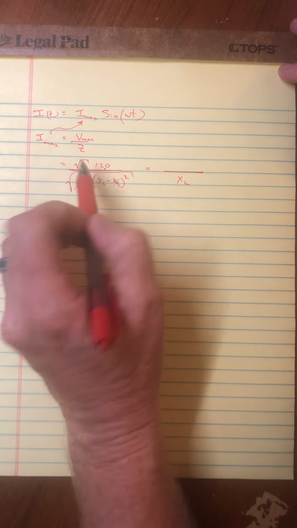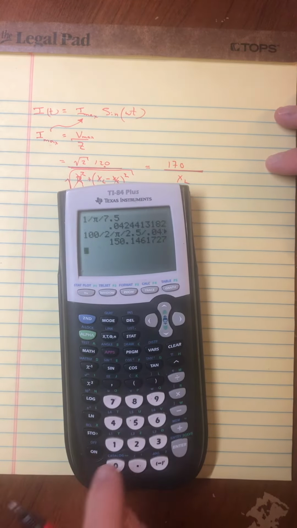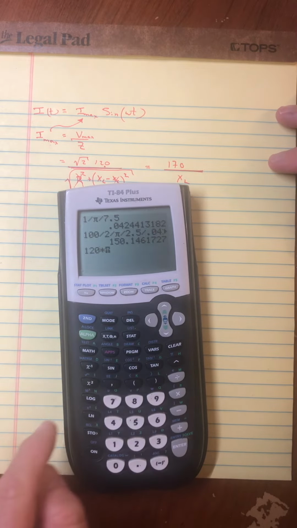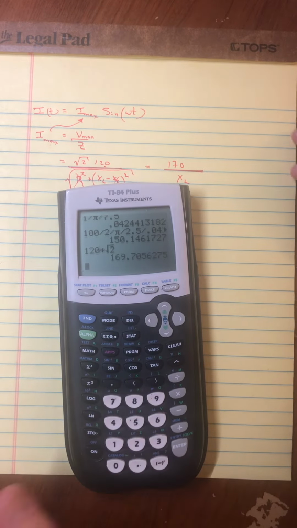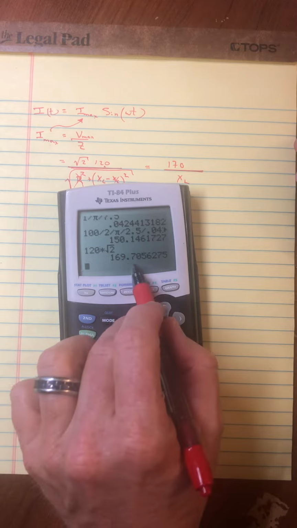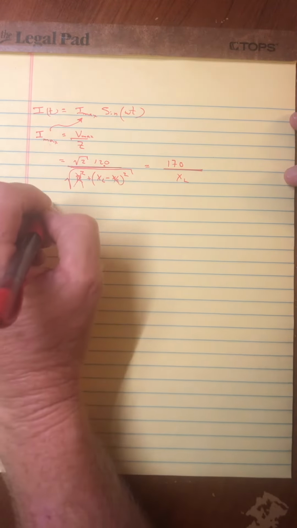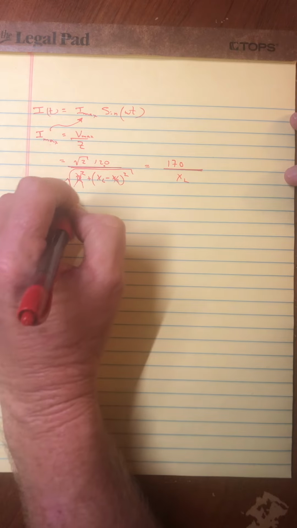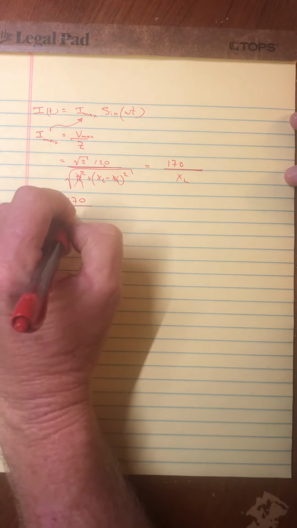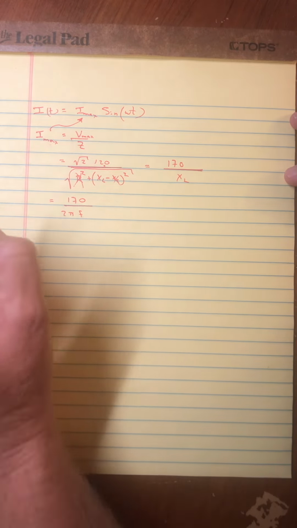And this 120 times the square root of 2 is that 170 we looked at. It's probably worth recalculating it. 120 times the square root of 2. Yeah, well, 169.7. I'll call it 170. All right, so this is saying 170 divided by 2 pi f.